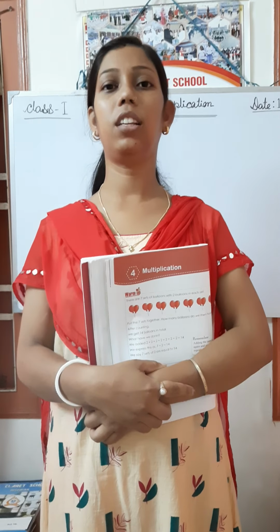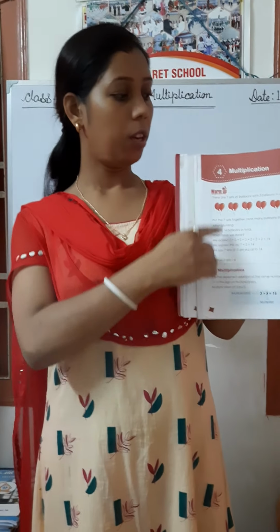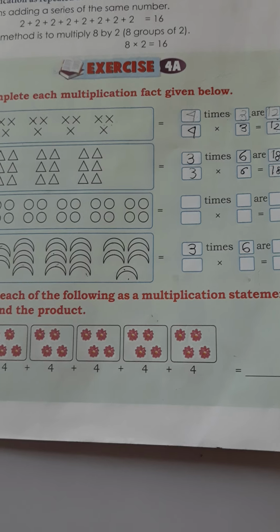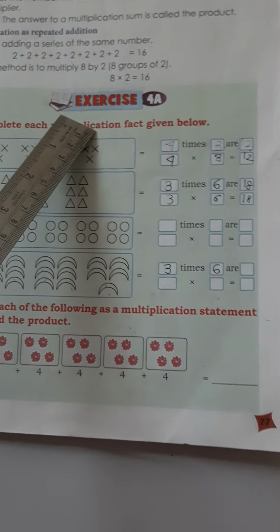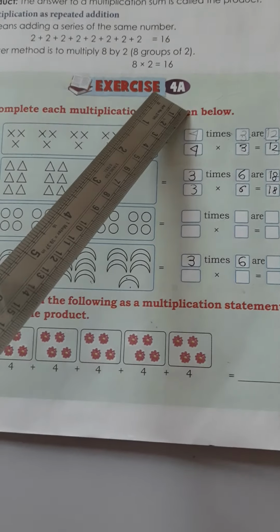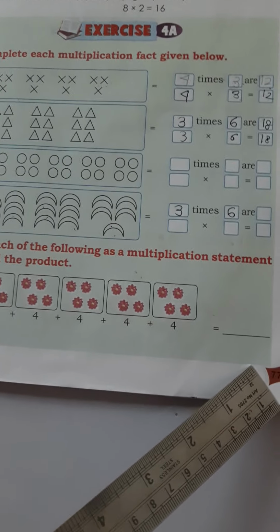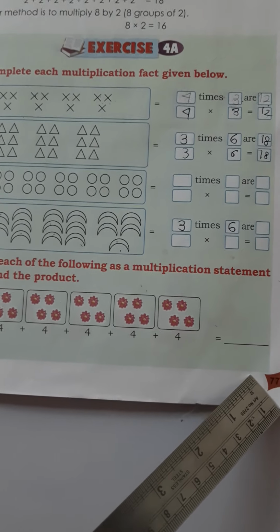Good morning, dear children. Today I am here to start a new portion of your maths book, that is chapter 4, multiplication. So let's start today's class. Here we have to solve exercise 4A, and the instruction is that, my dear students, please open your book page number 77 for your reference.